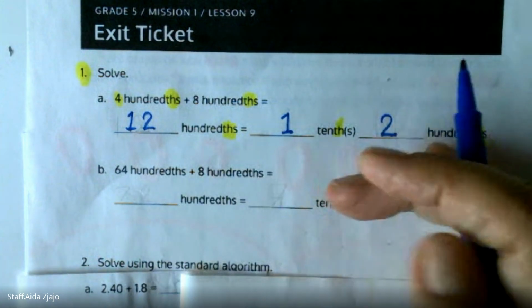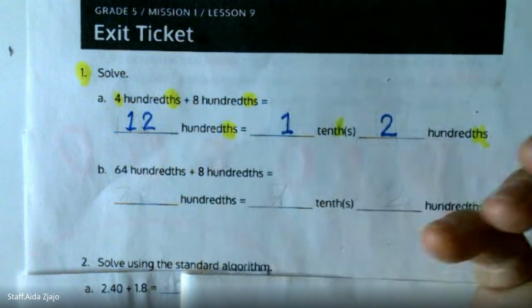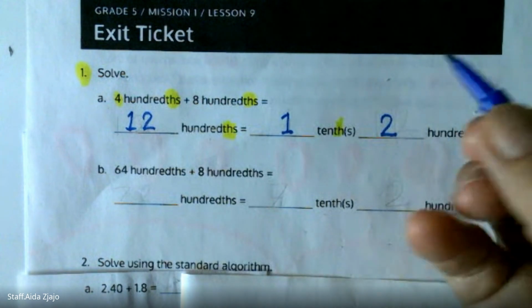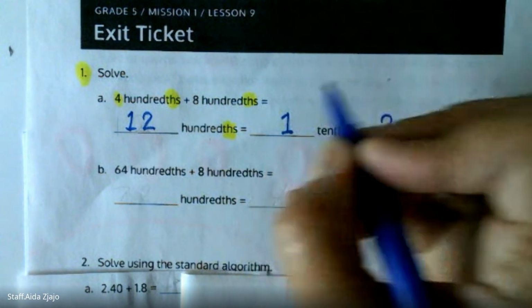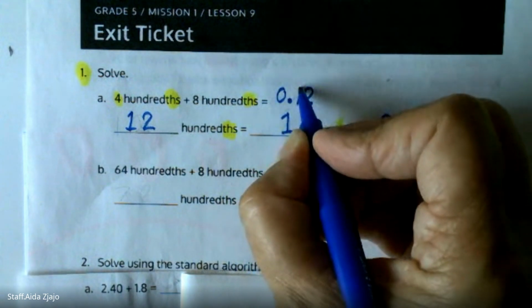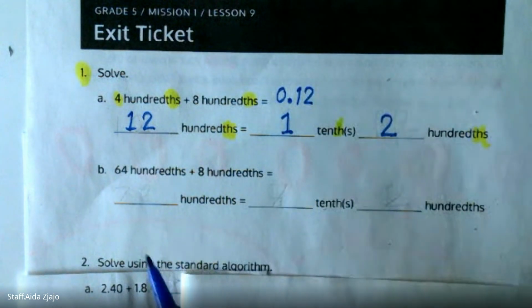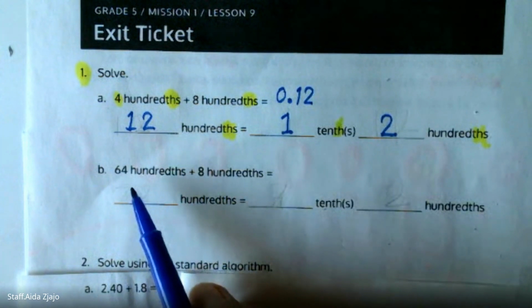So that would be the answer on this one. This 4 hundredths plus 8 hundredths is equal to 0.12 if you needed to see that. So 1 tenth and 2 hundredths.